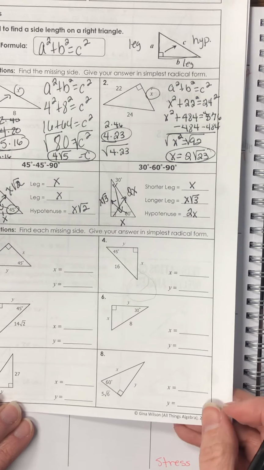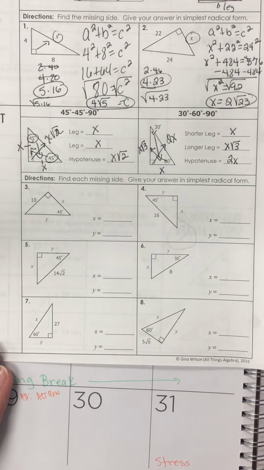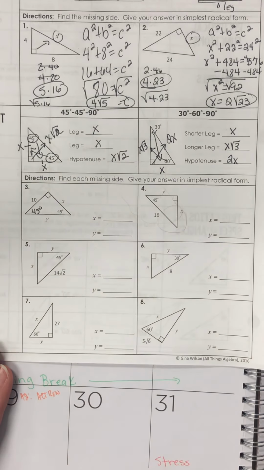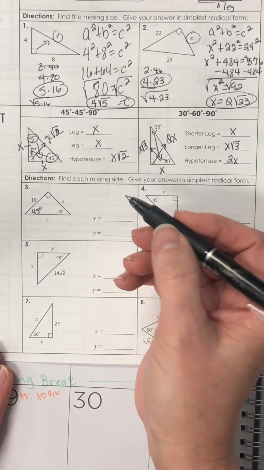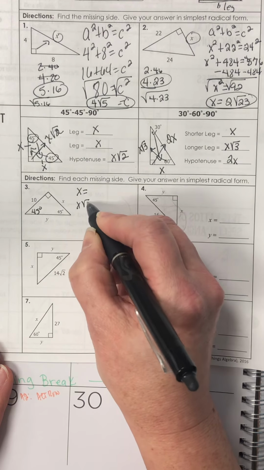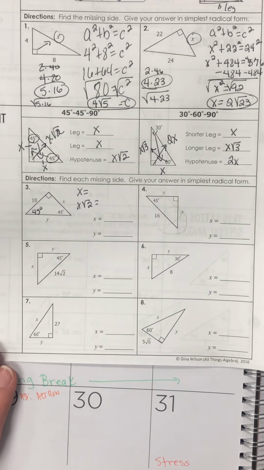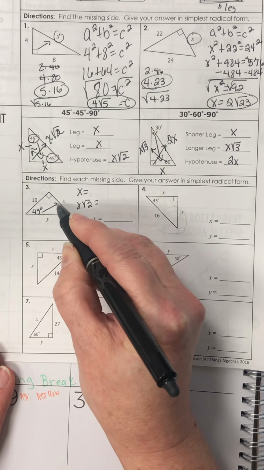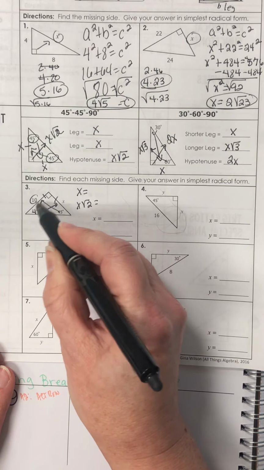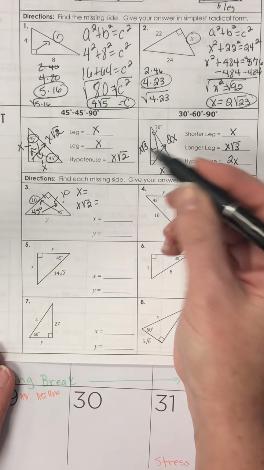So as we look at these problems here on our worksheet, on number 3, you'll notice that you have a 45-45-90 right triangle. So the pattern for a 45-45-90 is x for the legs and x square roots of 2 for the hypotenuse. So as I go across, these will be my congruent sides. So if this side is 10, then this other side also has to be 10.